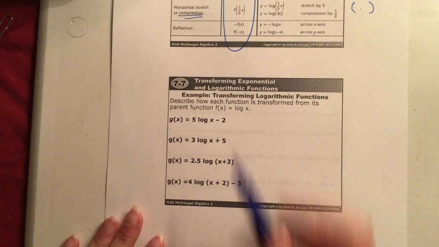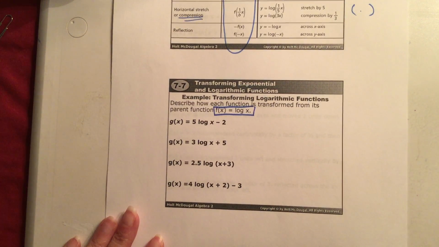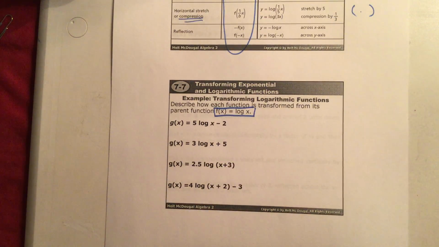Let's go ahead and do some. So the parent function is the log of x. So again, getting you ready for college algebra.